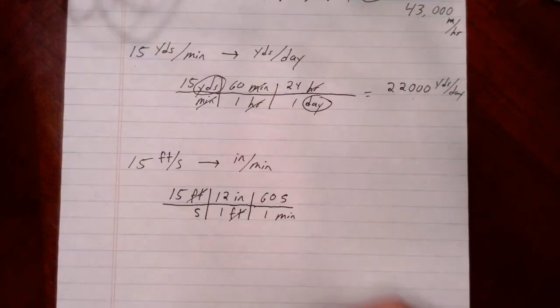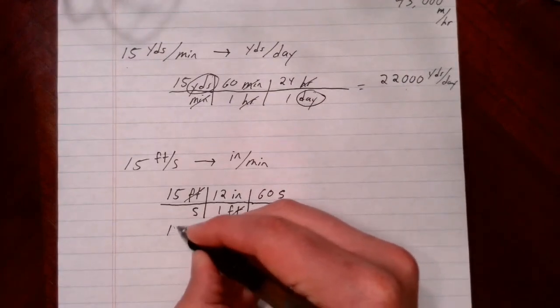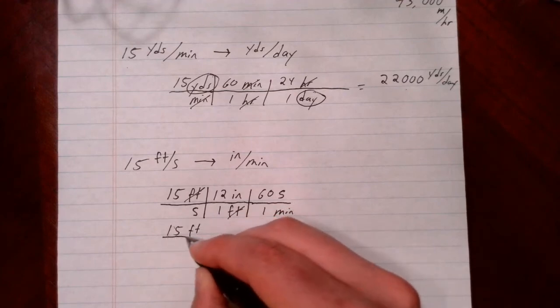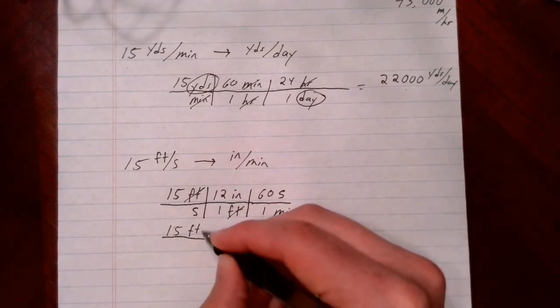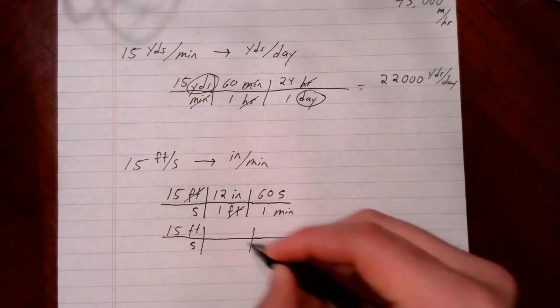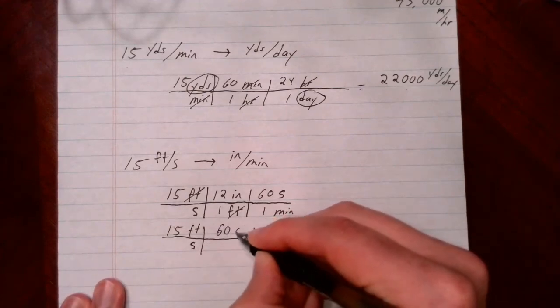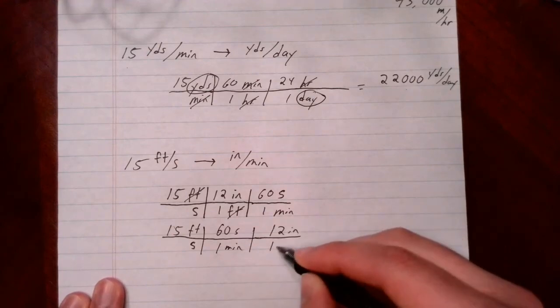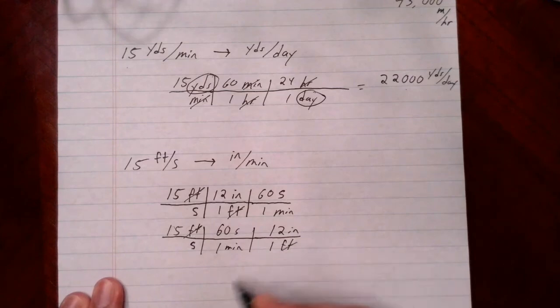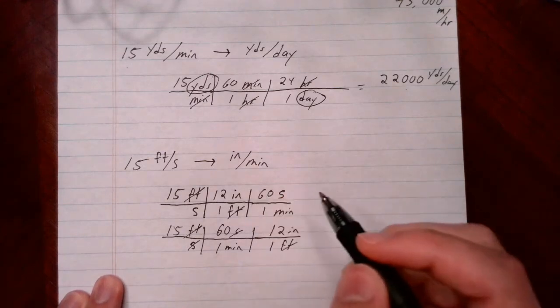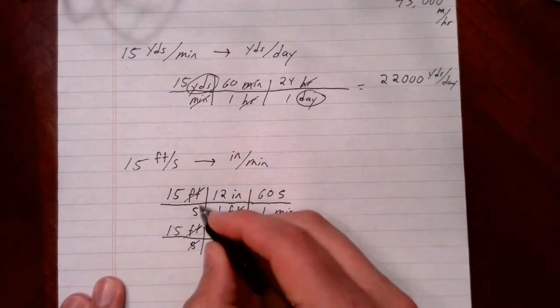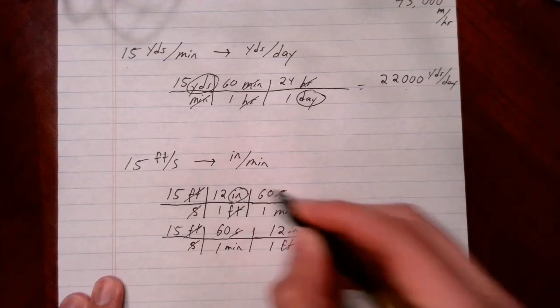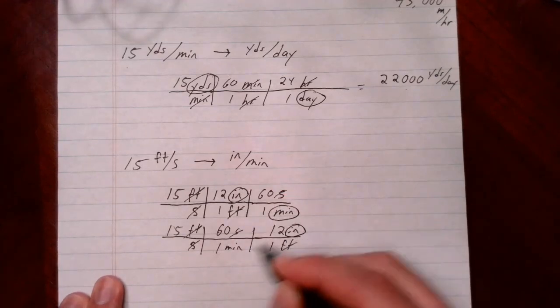So I'll go ahead and show you the other option. You could do 15 feet over seconds. You could say there are 60 seconds in 1 minute, and there are 12 inches in 1 foot. Okay? Either way, the same units are going to cancel out. Okay? So both times you're going to be left with inches over minutes.